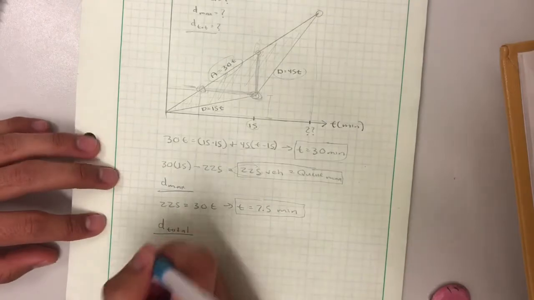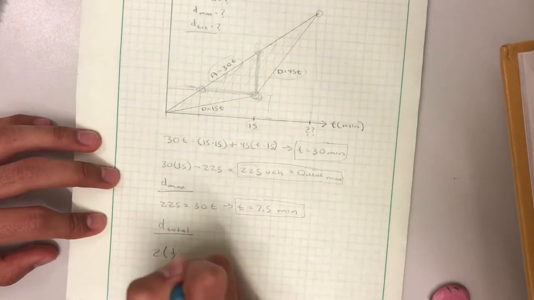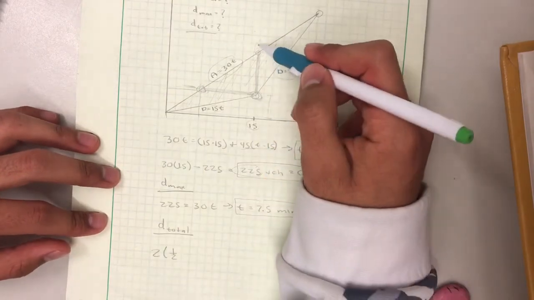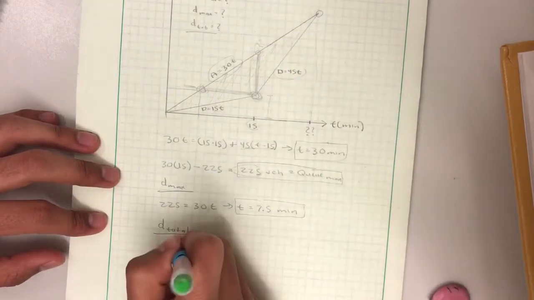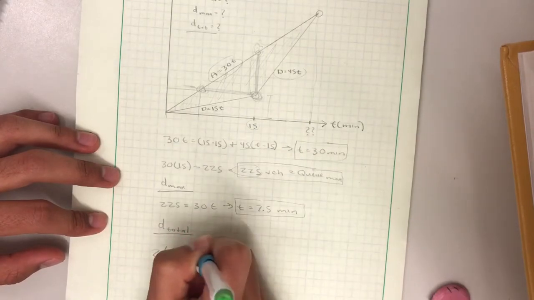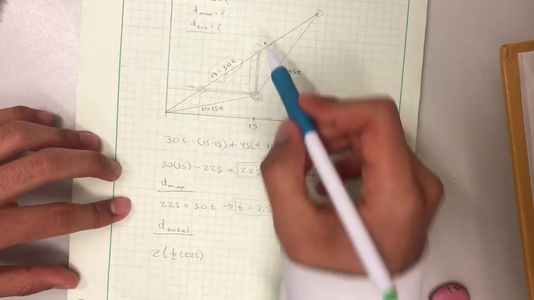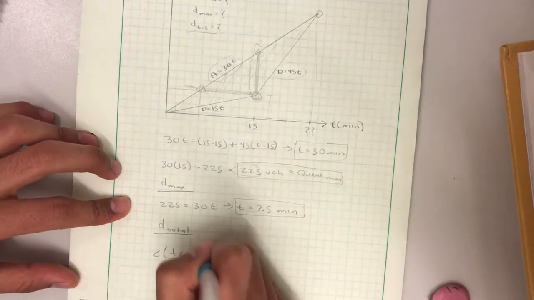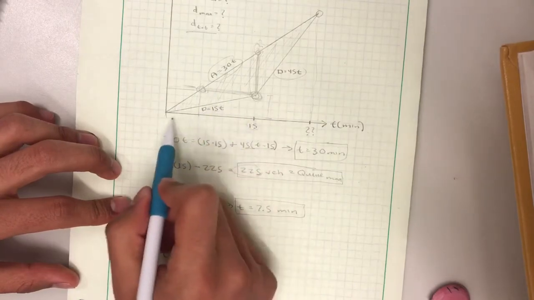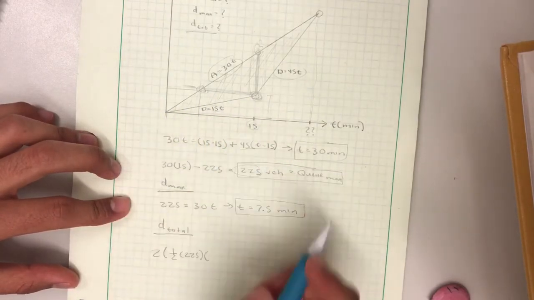is just 2 times the area of a triangle, which is 1/2 base. But as I said earlier, we'll just assume this middle part is base, just for simplifying stuff. And that's 225, since we found that the difference between this value and this value was 225 in the previous step, multiplied by the height. But we would just assume the height is going in the horizontal direction, which is 15.